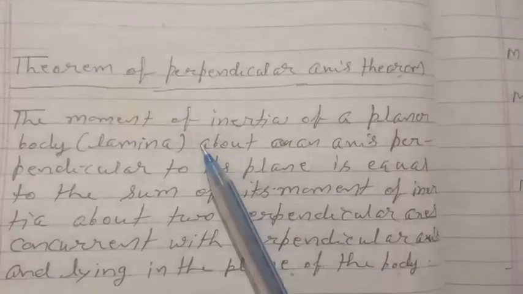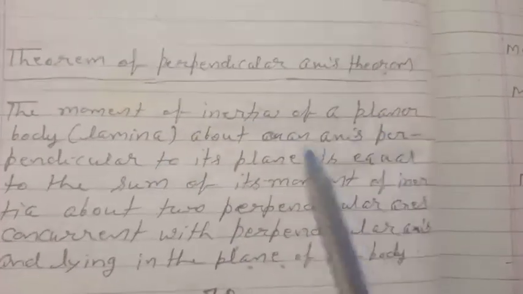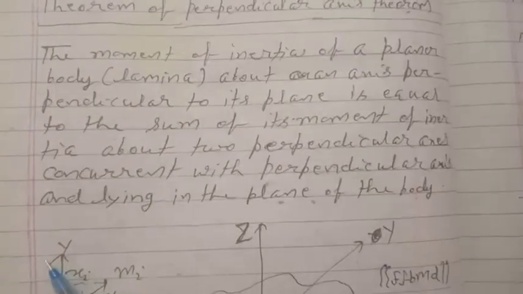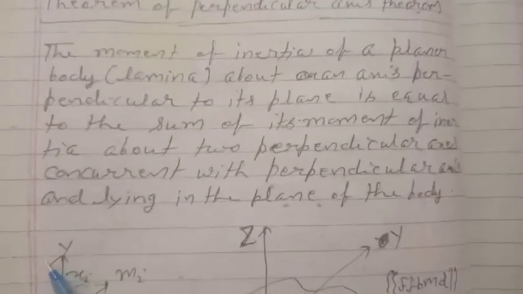Now the perpendicular axis theorem. The moment of inertia of a planar body (lamina) about an axis perpendicular to its plane is equal to the sum of its moments of inertia about two perpendicular axes concurrent with the perpendicular axis and lying in the plane of the body. Here the situation is shown. Consider a rigid body, as shown here.